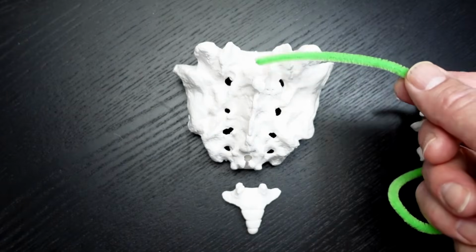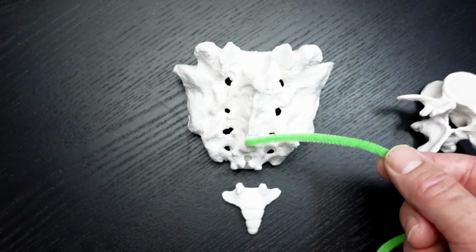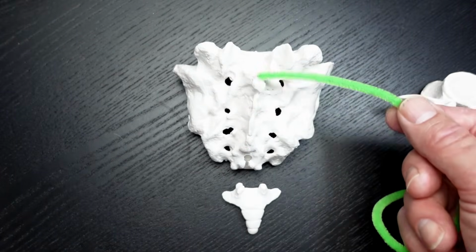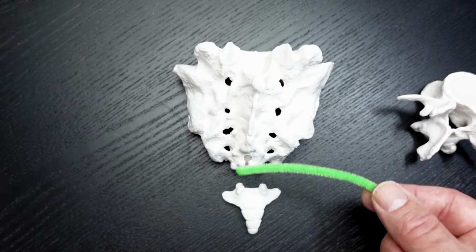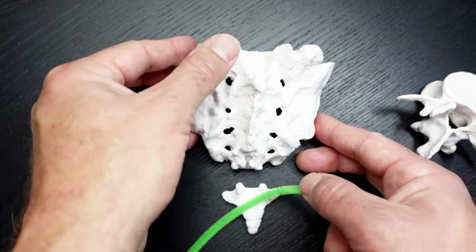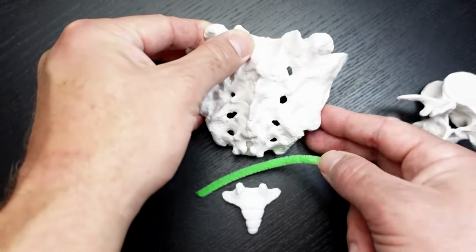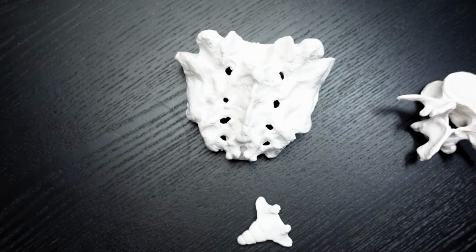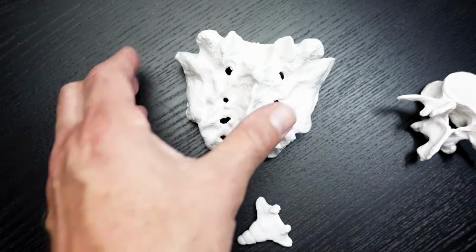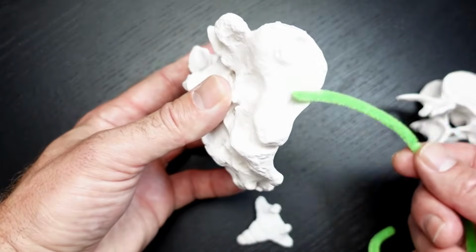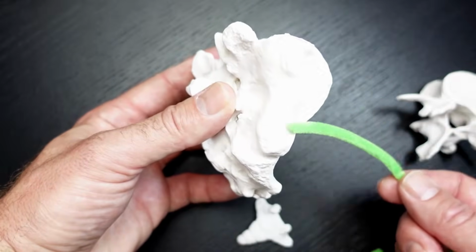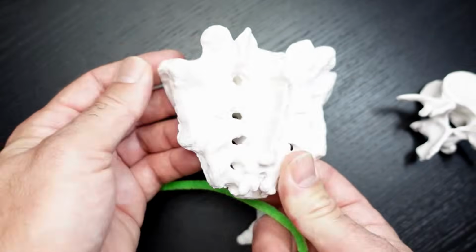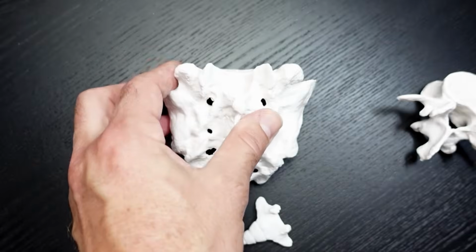And then down the middle, you'll see the median sacral crest. And this is trying to show you all the spinous processes of those 5 bones that have fused together. So median sacral crest, our sacral foramina. And then on the lateral sides, I have the auricular surface. And this is to attach the sacrum.